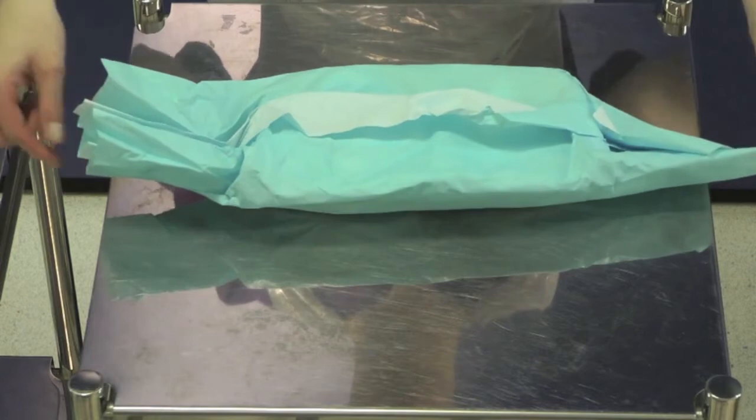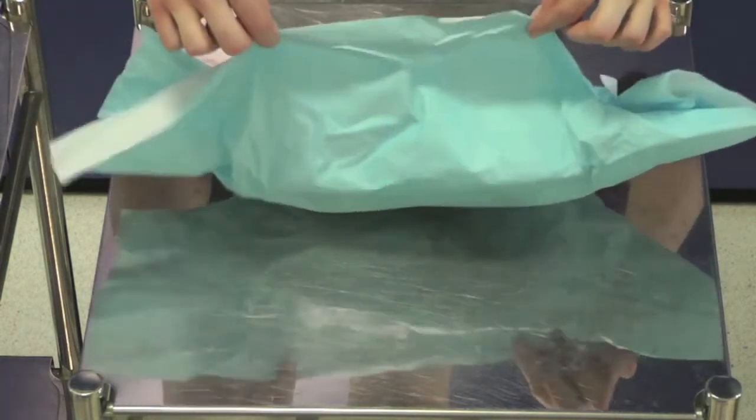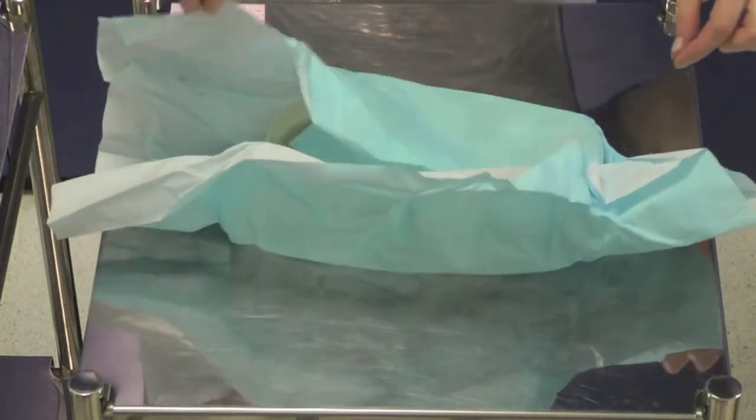Carefully open up the sterile catheter pack. You should open the pack away from you first of all.